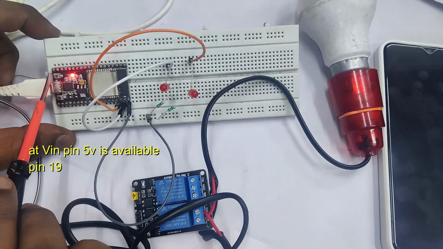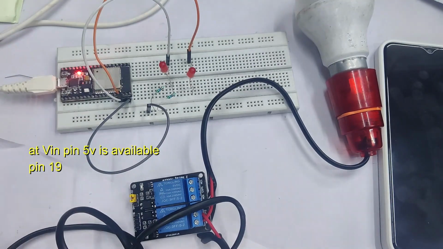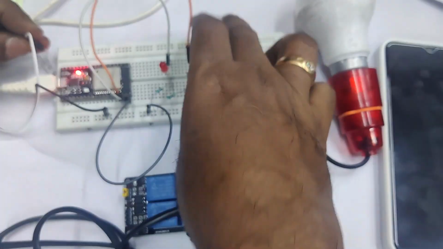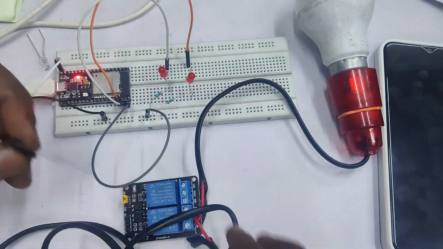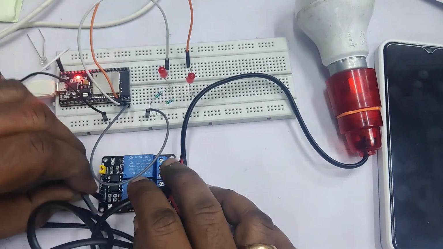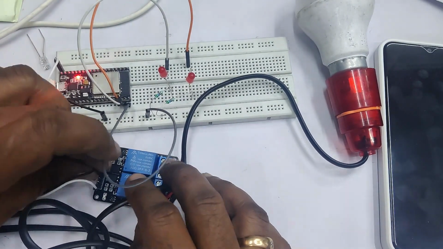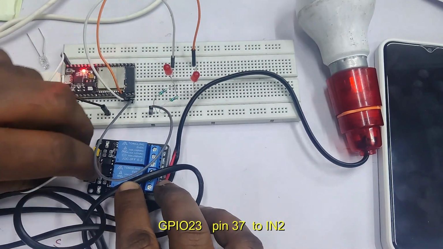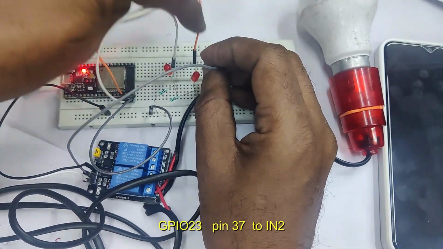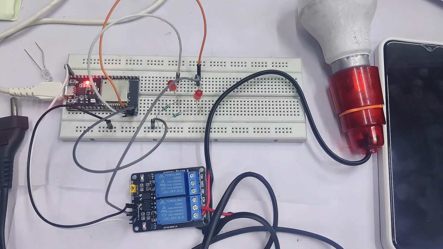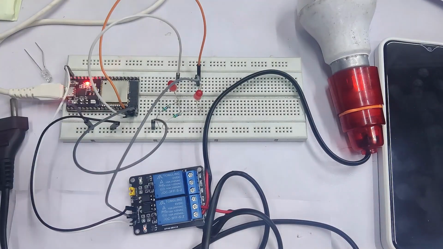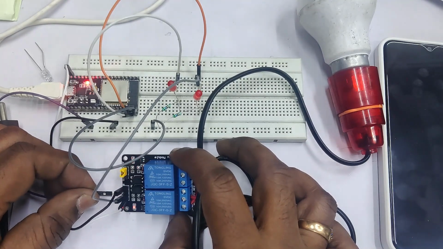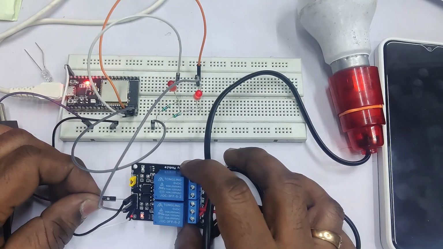And for V in, at V in pin, that is at pin 19, we can get the 5 volt. As the relay board is 5 volt, let us use the V in pin. The 5 volt is connected to V in, that is VCC of relay board, ground to ground. And IN2, we are going to control the second relay. IN2 is connected to GPIO 23, which is pin 37. As it is low enable, if you provide a ground to the IN2, the relay will operate.